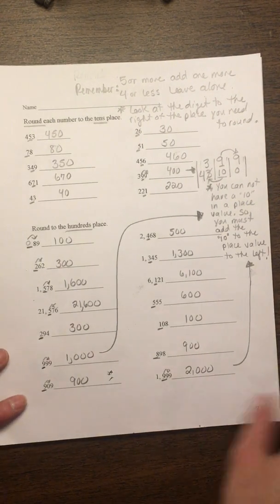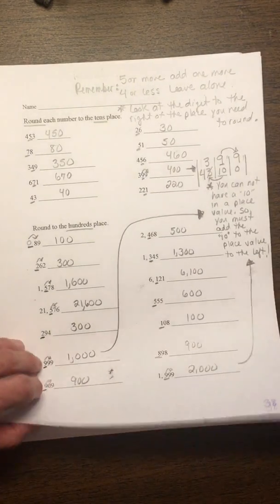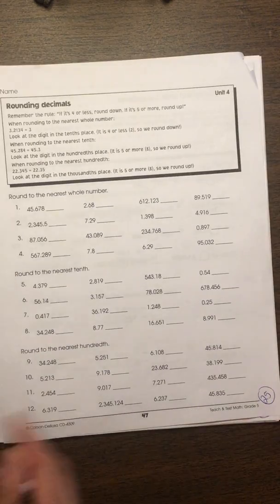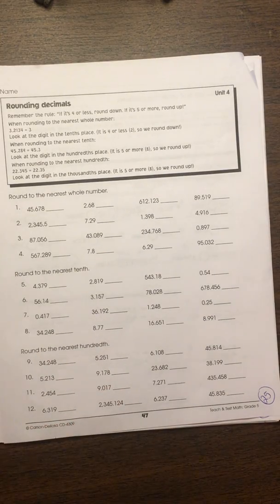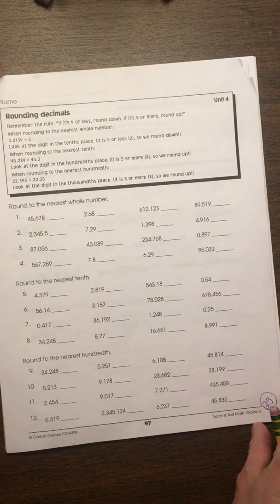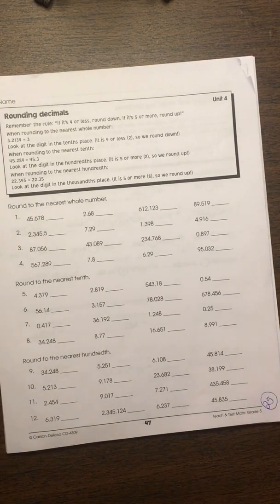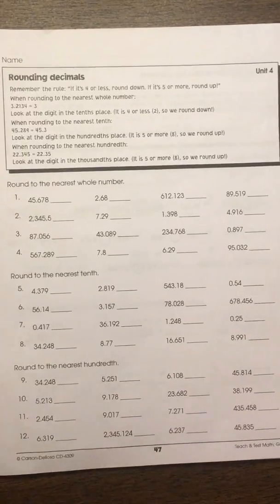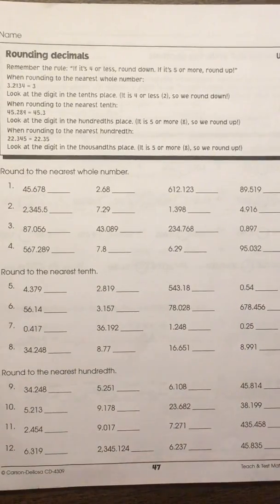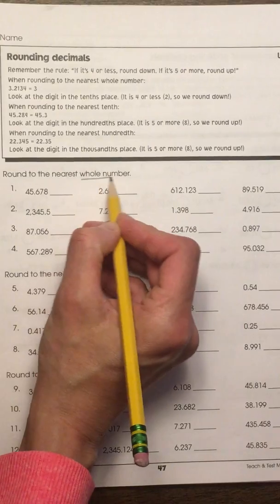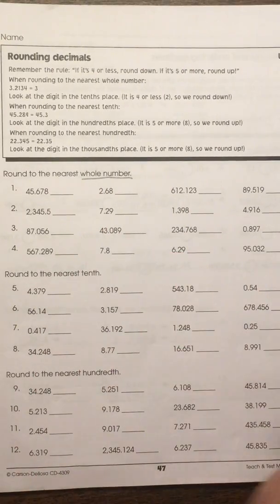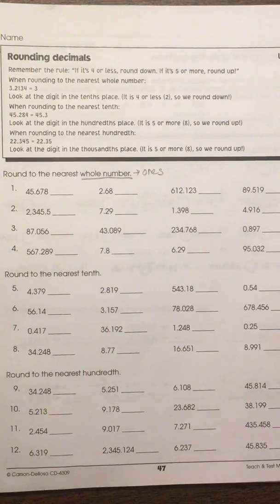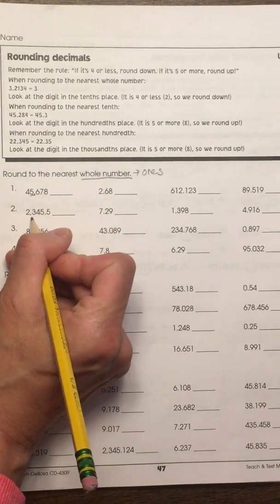Okay, so now let's just for a brief moment look at page 25. That's 38, there's 25. So decimals are no different. The only thing about decimals that you need to know is just the names of the place values. Okay, so this one says round to the nearest whole number. Okay, keep in mind whole number means the ones place.